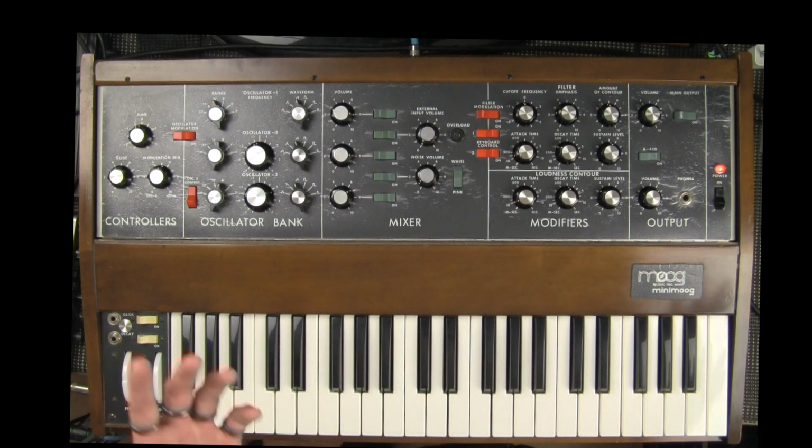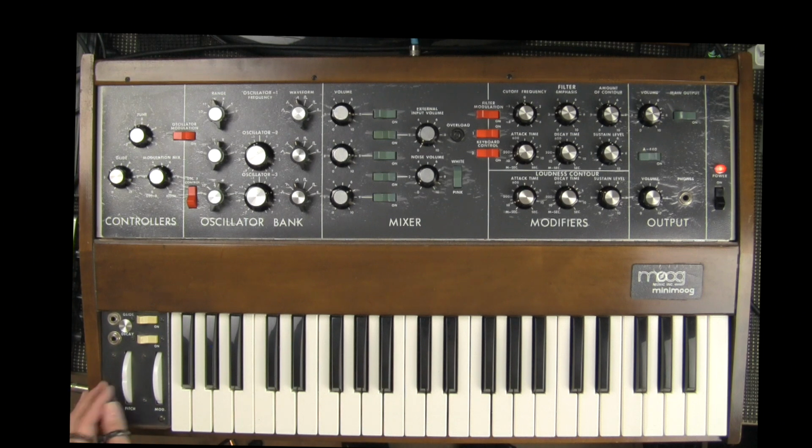And last, but certainly not least, we have the pitch wheel, the famed pitch wheel. This is where it all began. This is where Bill Hemsath purportedly took his modular controller design and altered it to be the pitch wheel that we have here.